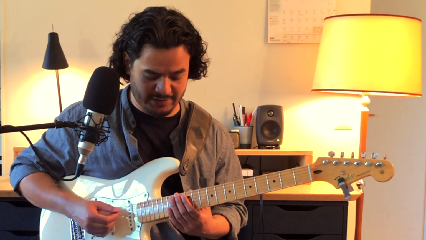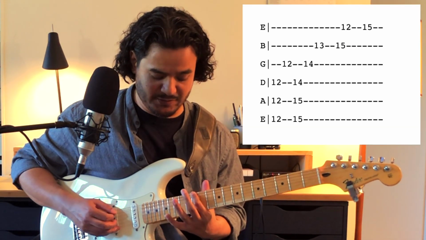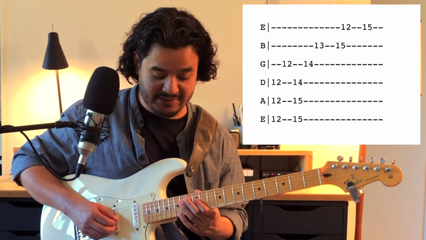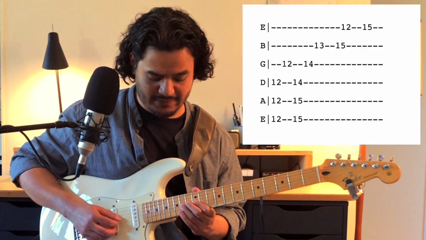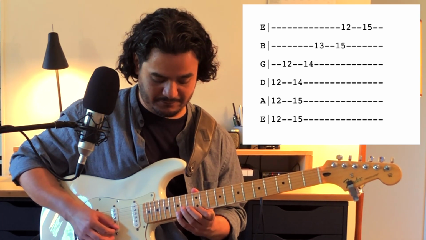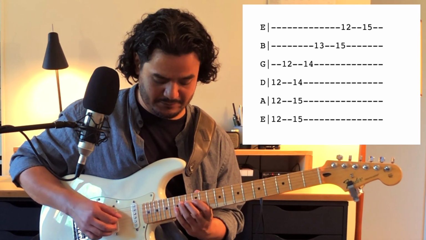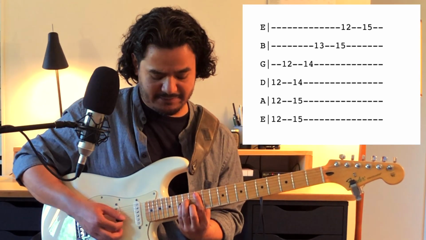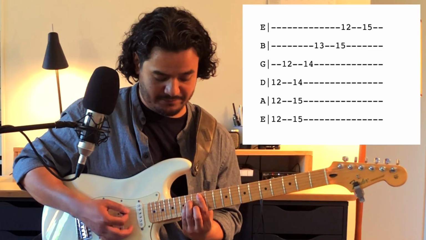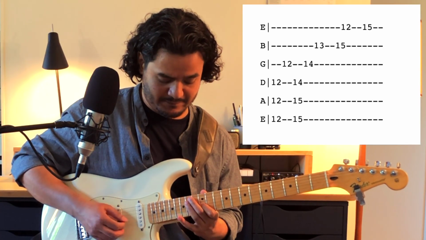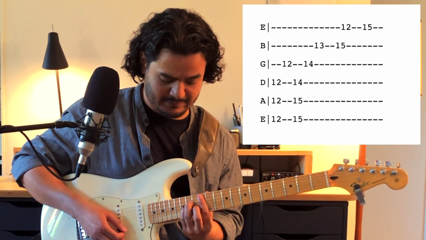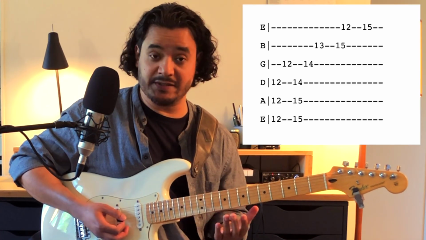Okay, now let's move on to the fourth shape, which would be from this note, E note. E, G, A, C, D, E, and repeat. And again, in this form, I see this A minor chord here. So this is the fourth form.